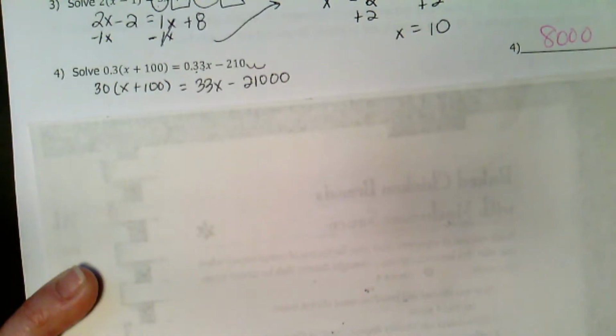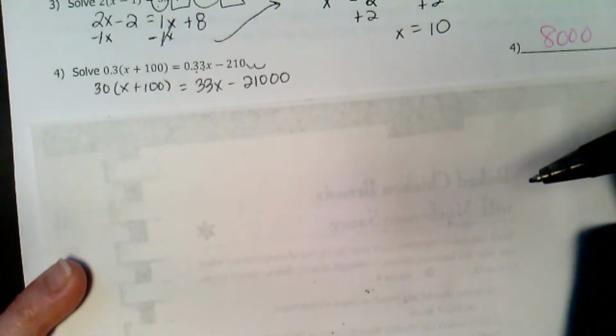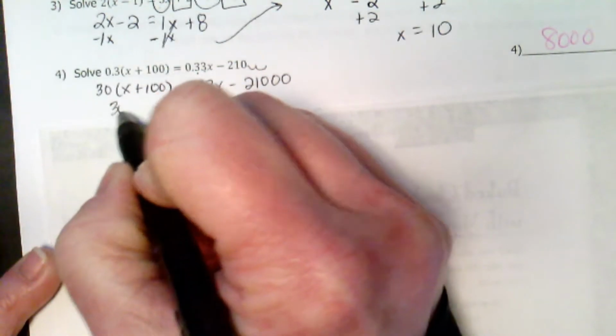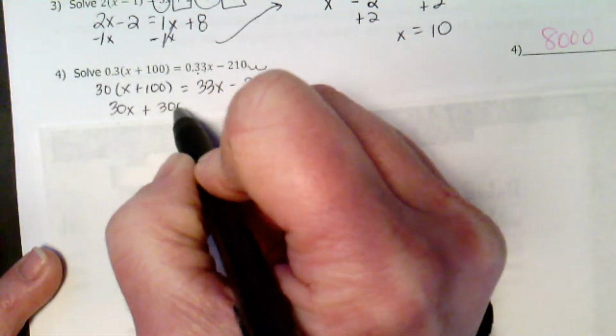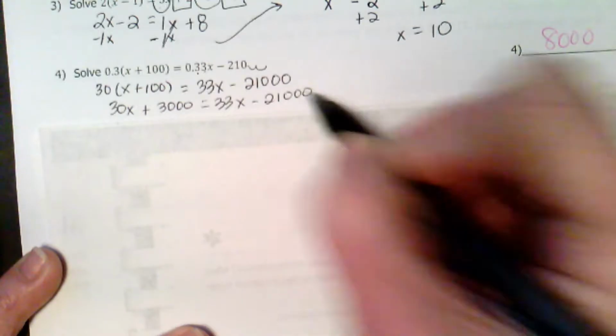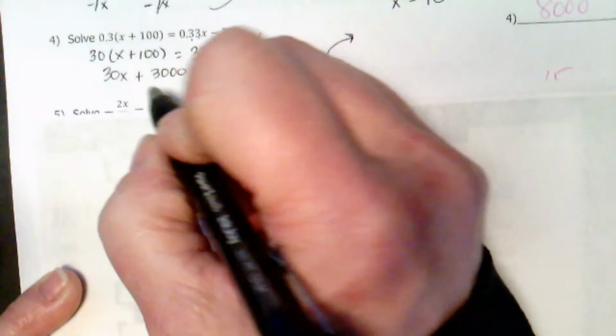If you don't mind decimals because you're using a calculator, your end result still should be the same. You're just going to be dealing with decimals. Distribute. Move it over here. Going to subtract 3.